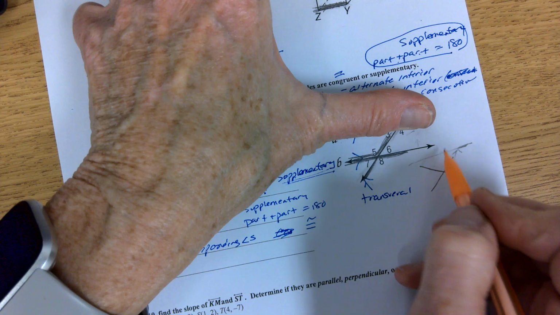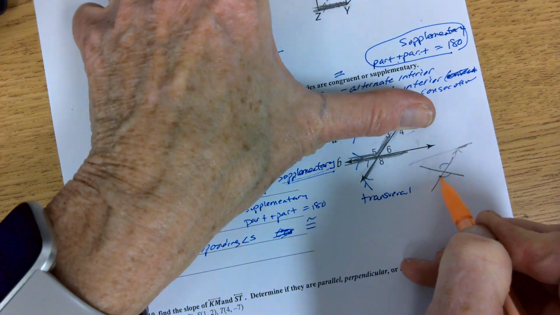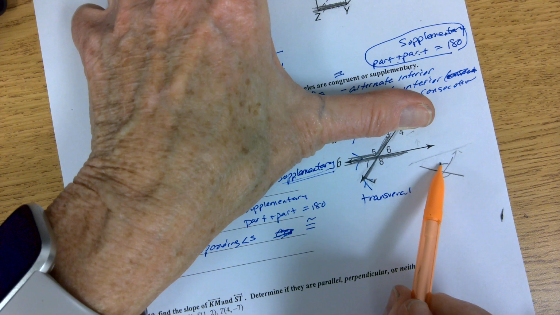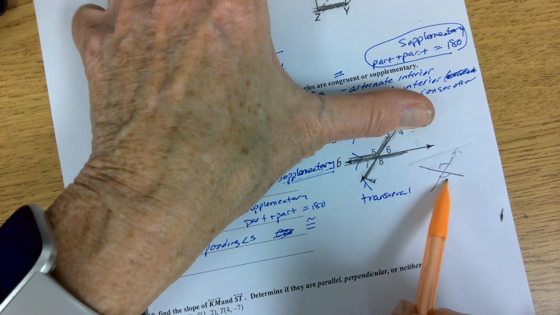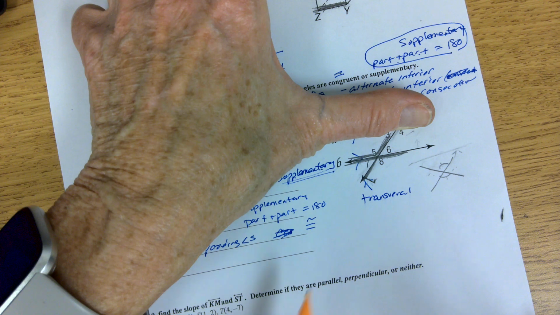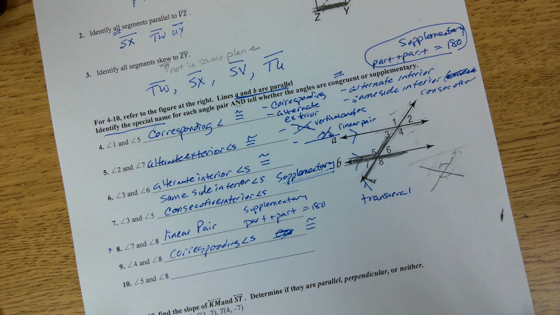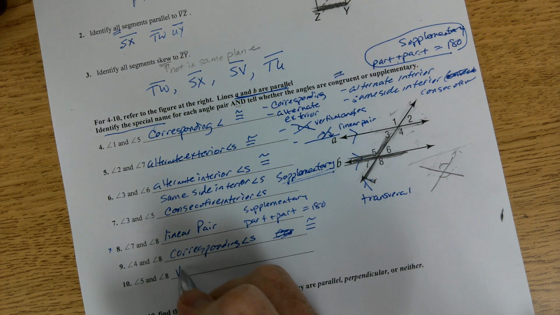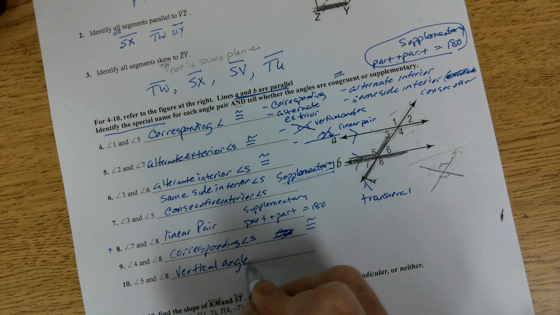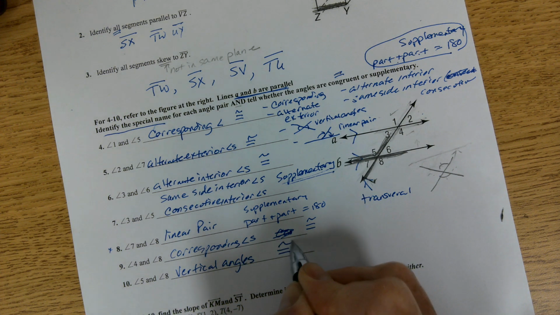Two lines that intersect. 5 is here, 8 is here. When two lines intersect, they form this pair of vertical angles, your top and bottom, and your left and right pair of vertical angles. Vertical angles are always congruent.